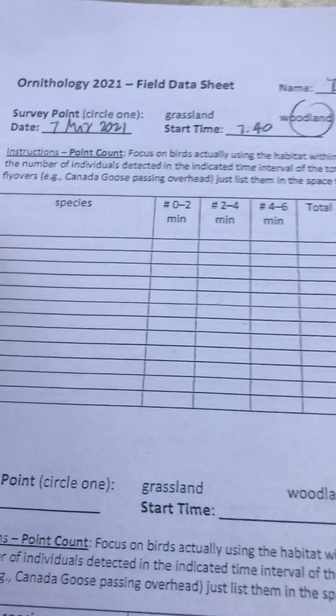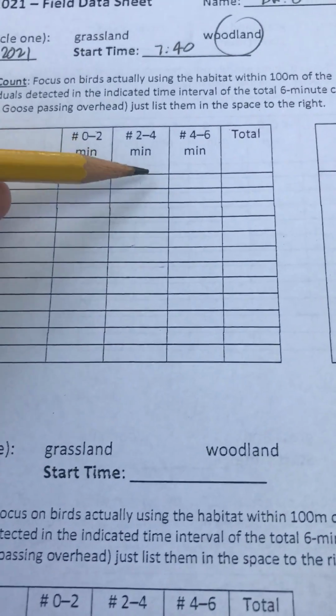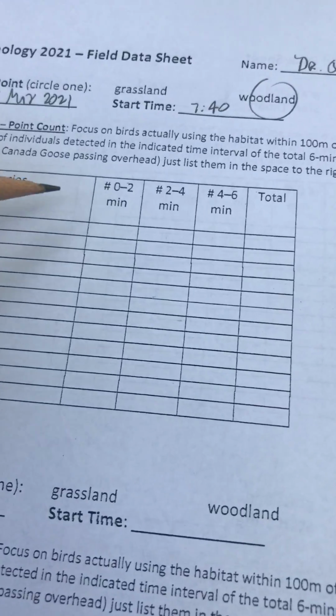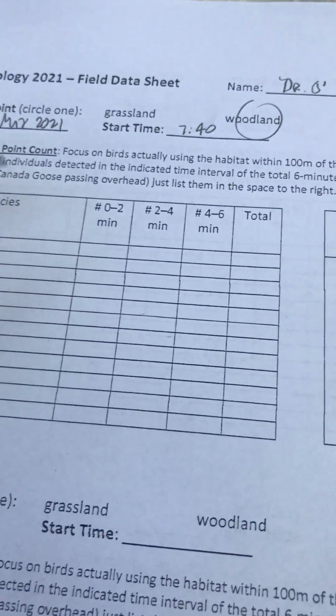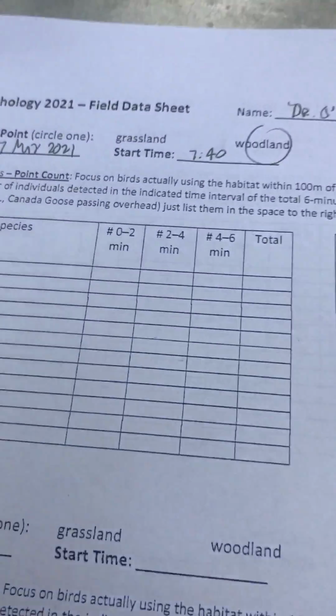And the only difference we're going to do for these virtual ones is that I'm going to shorten the time bands. So instead of 6-minute counts, we're just going to do 3-minute counts of 1-minute increments. And that's just to keep the file sizes down. Okay?